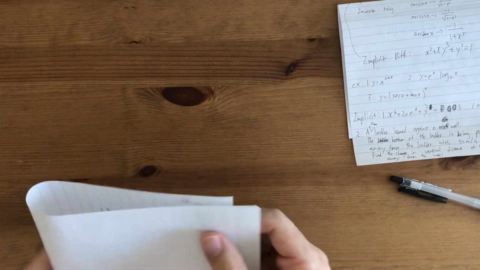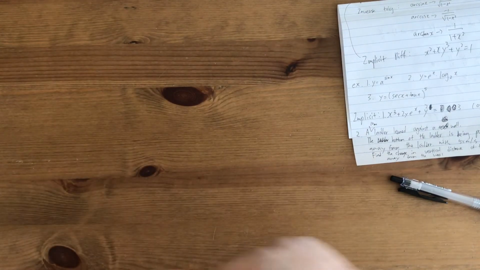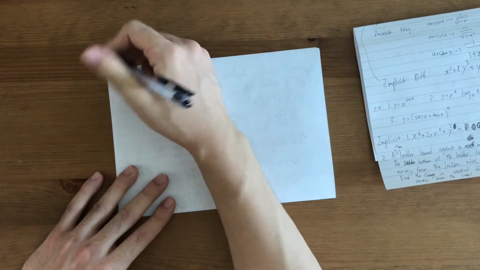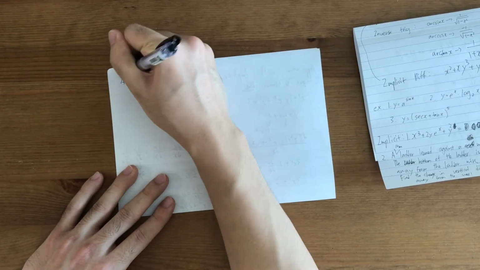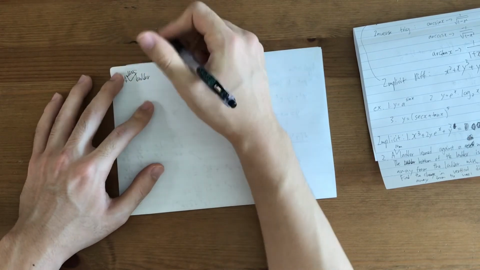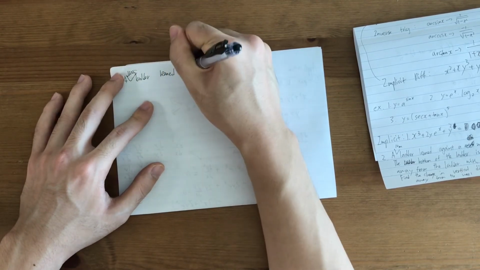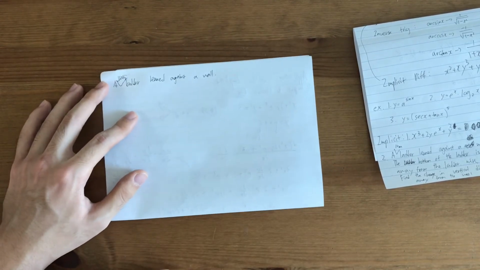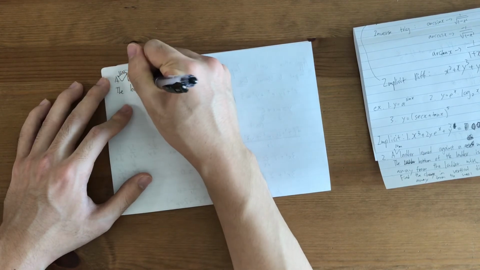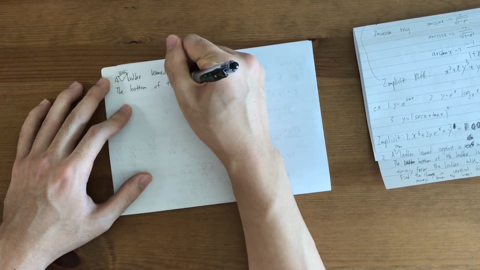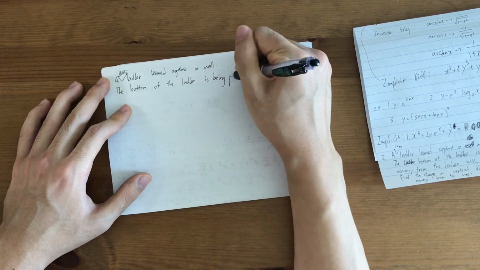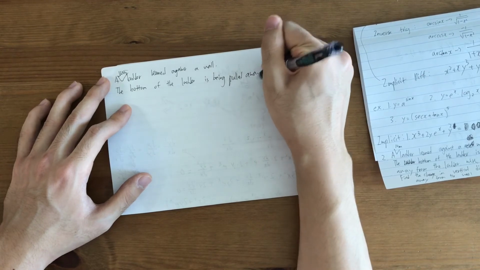It's the example about rate of change. As you can see here, it's a bit messy, so I'll just write it down again. So we have a 10-meter ladder leaned against a wall. The bottom of this ladder is being pulled away from the wall.